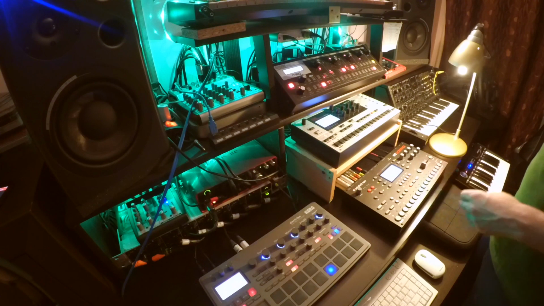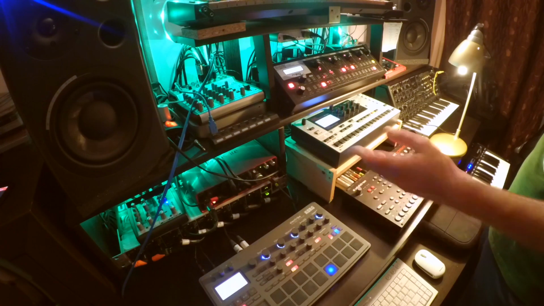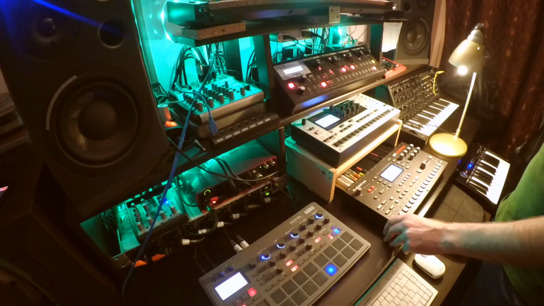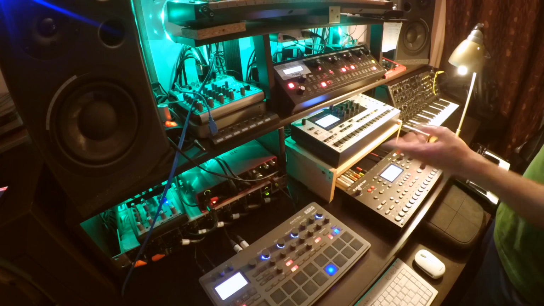Alright, so that's the basic MIDI setup. That's really all you need to do if you want this to work as a host.